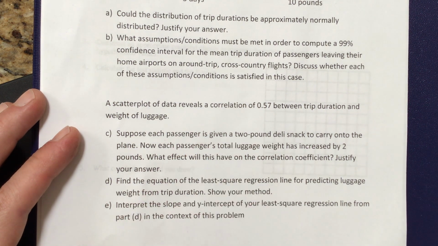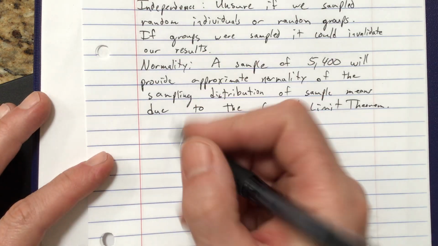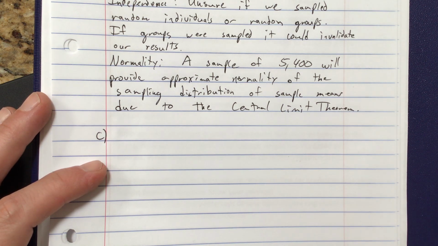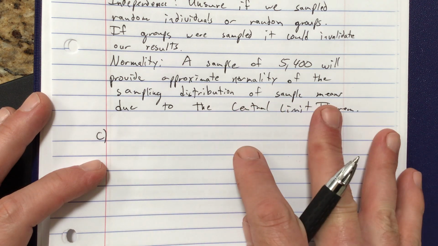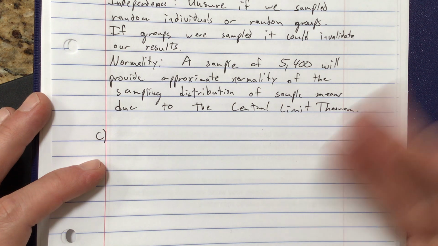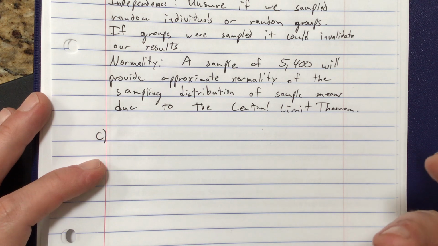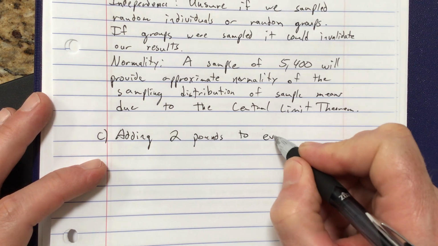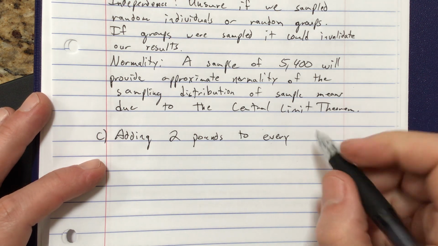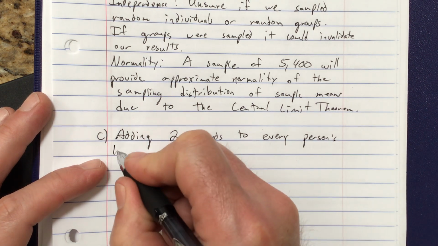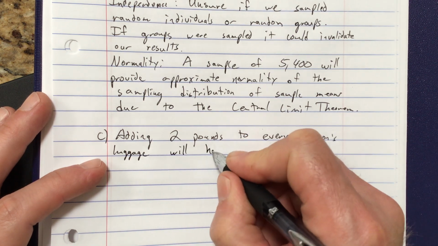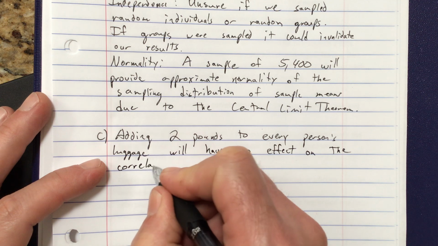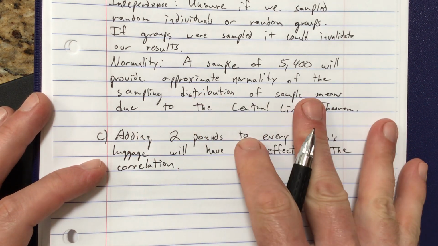Okay. We actually discussed this quite a bit back in chapters 3 and 4, right? When we talked about linear transformation of data sets, and we said if we add a constant to every piece of data, it simply shifts the graph. It doesn't change the spacing, it doesn't change the correlation, it doesn't change spread. So the answer here is there will be no change. So adding 2 pounds to every, that's the key. If you didn't do it to everyone, then of course, yes, we would have a change, but to every person's luggage, will have no effect on the correlation. Okay, we'll simply shift the entire distribution 2 pounds to the right.